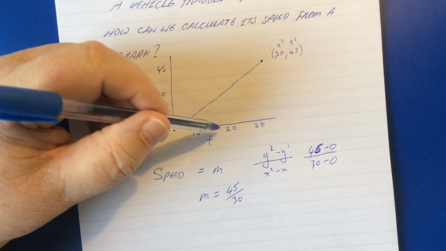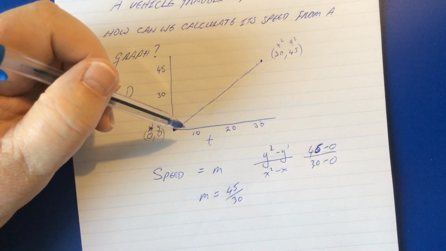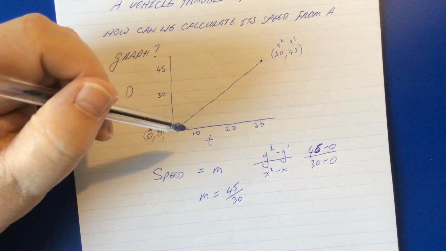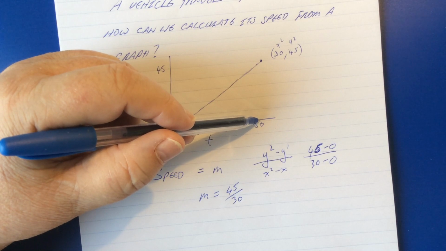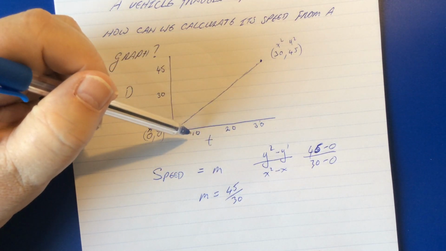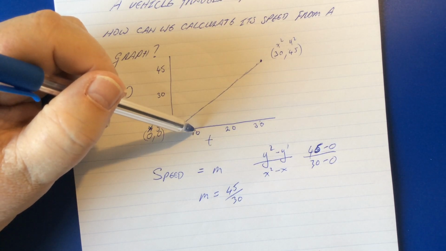Now, we've done this in minutes, and so what we're going to get from this is a speed or a velocity in minutes. So that's going to be slightly different from what we expect.